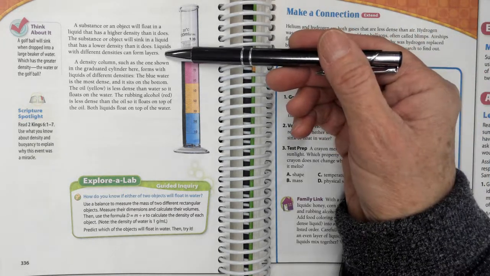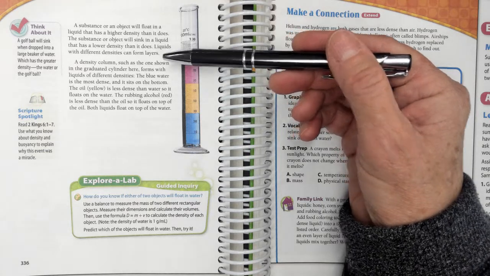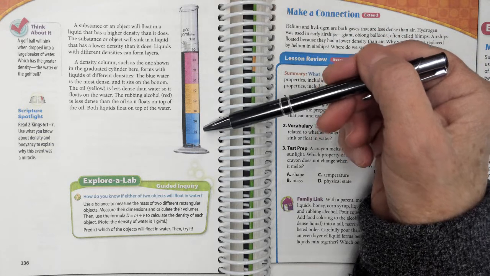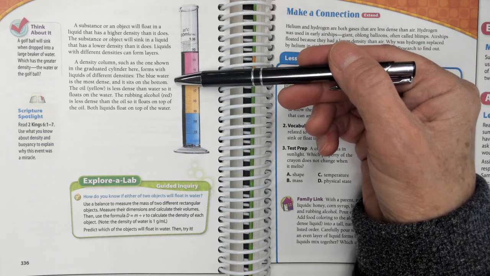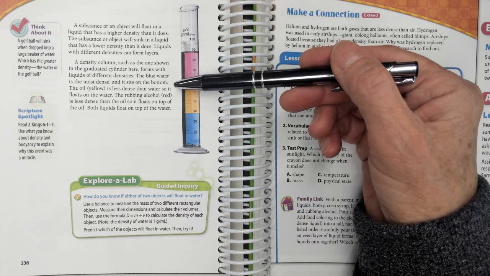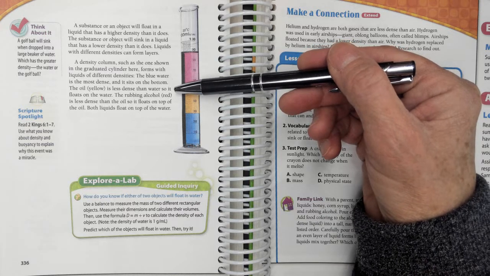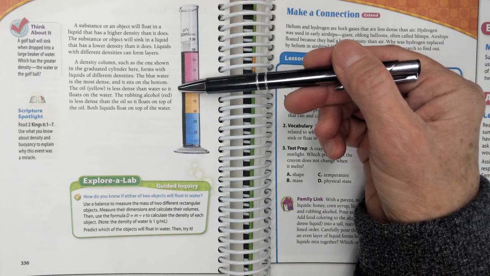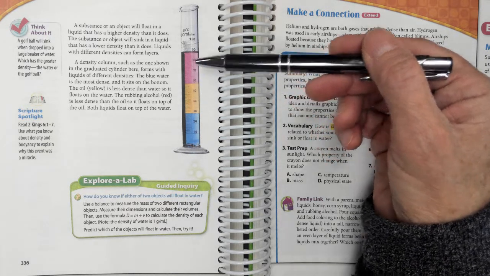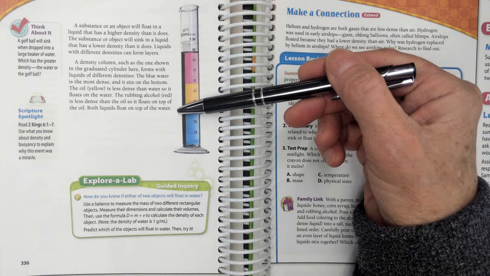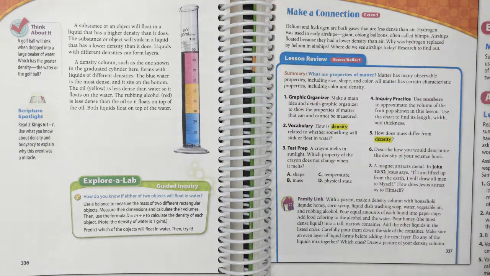Liquids with different densities can form layers. A density column, such as the one shown in the graduated cylinder here, forms with liquids of different densities. The blue water is the most dense, and it sits on the bottom. The oil, yellow, is less dense than the water, so it floats on the water. The rubbing alcohol, red, is less dense than the oil, so it floats on top of the oil. Both liquids float on top of the water.